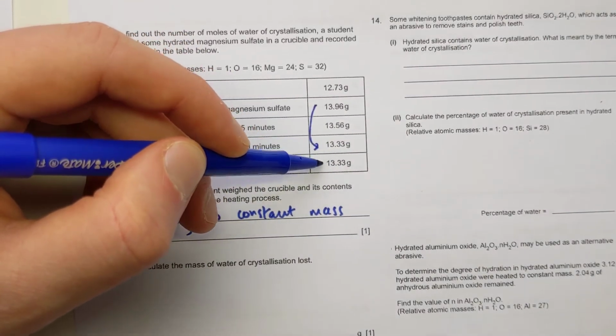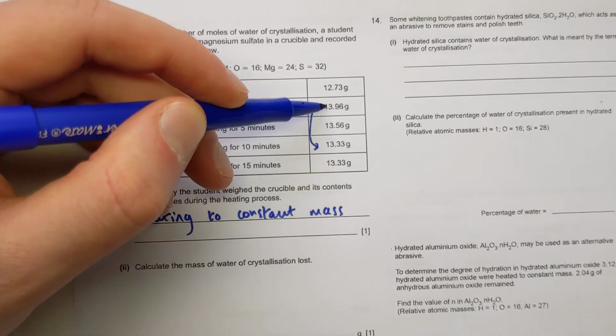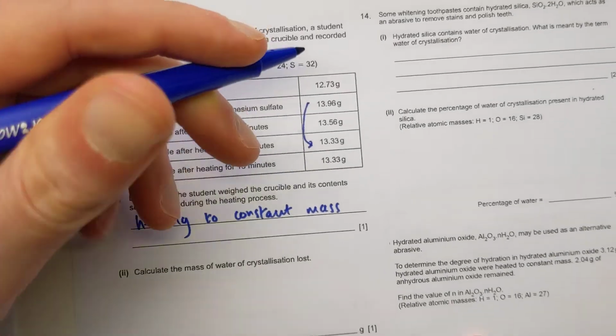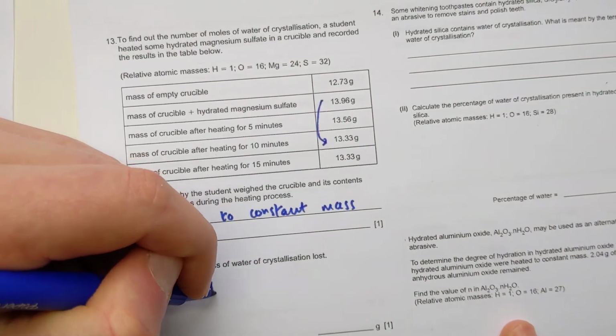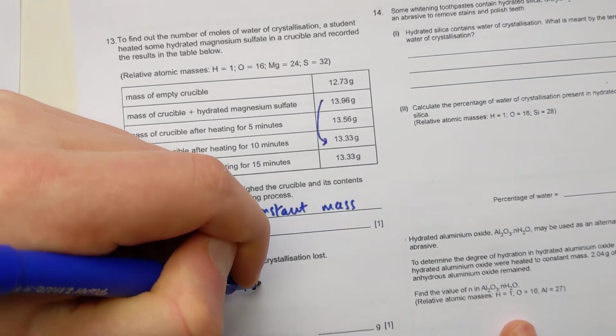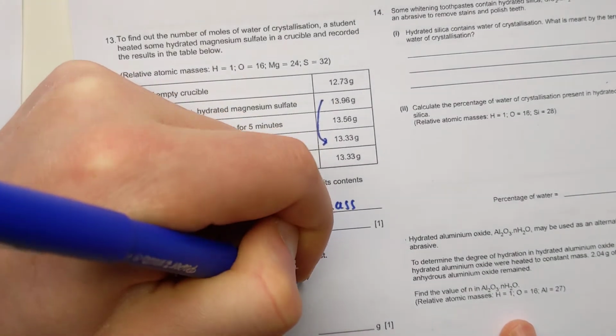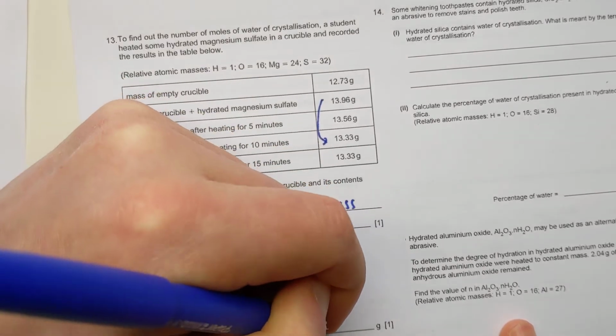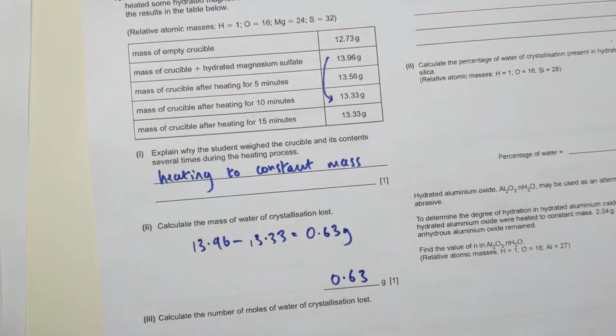See, these are both the same. You've done the experiment properly. It hasn't got any lighter. So it's that difference there, the water's been lost. So 13.96 minus 13.33 equals 0.63 grams, which is the amount of water that was lost in that experiment.